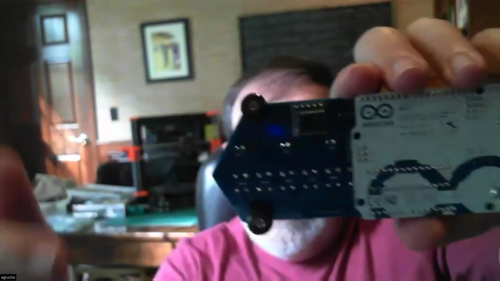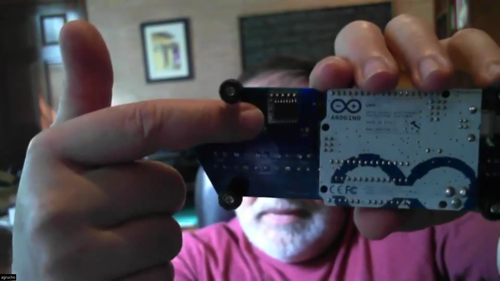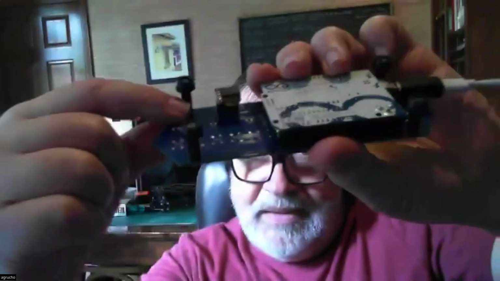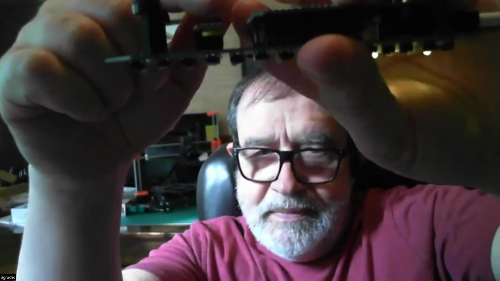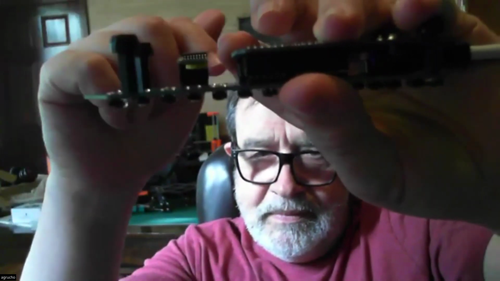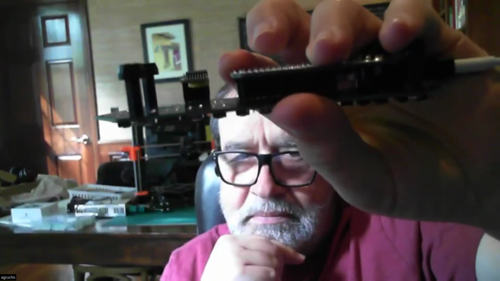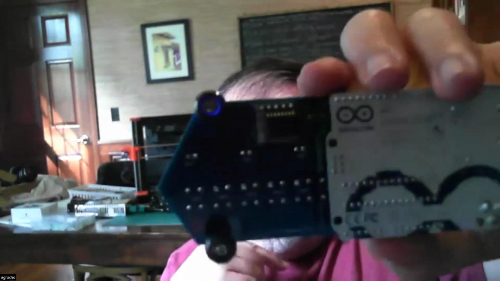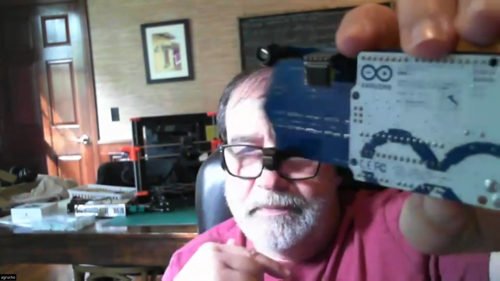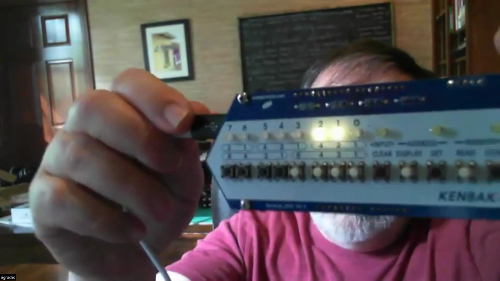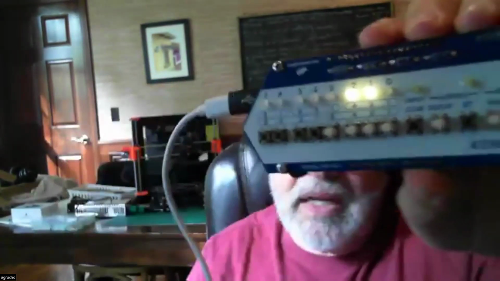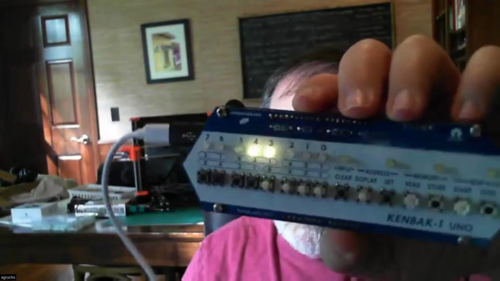It has a real-time clock. This is with the battery in the bottom, you see? Oh, yep. It's an I2C real-time clock. That's it. Now it's running a watch program.